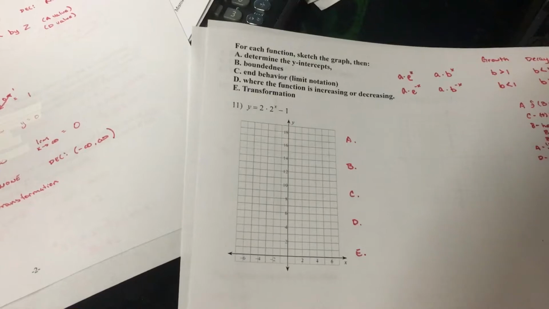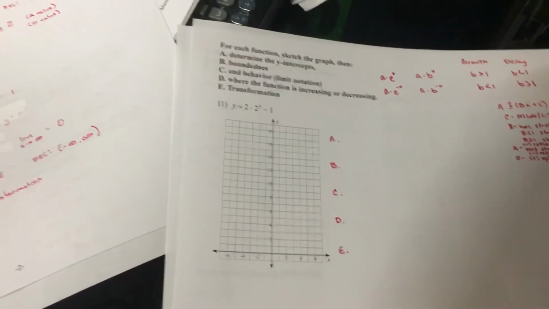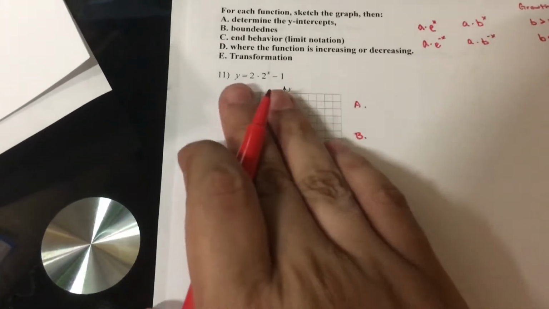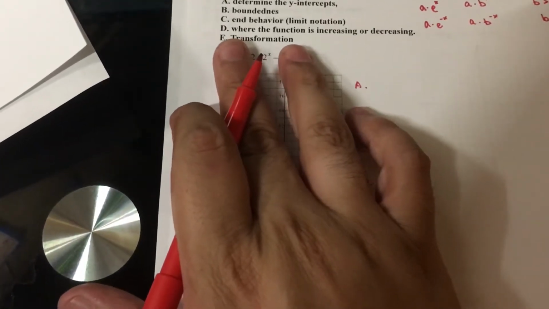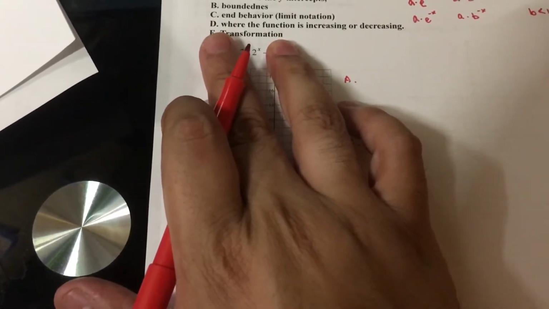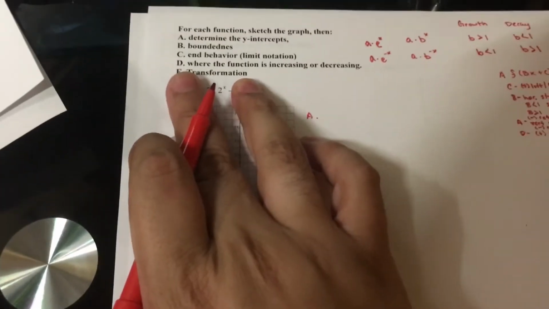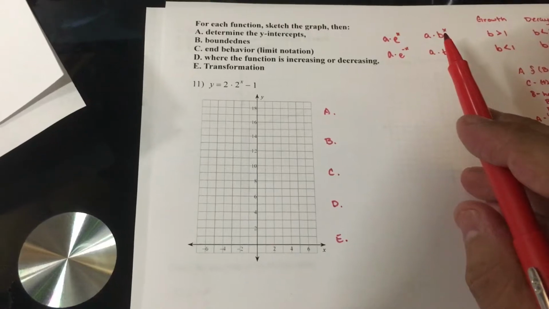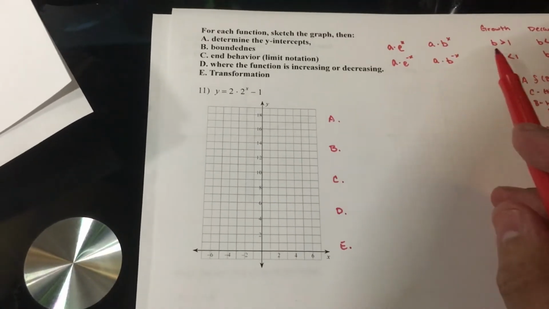Okay, so let's go ahead and break down this problem here. First, let's tell if it's growth or decay. So again, right now, just telling if it's growth or decay. I don't care about these two values, just the 2 to the power of x. So that is a positive exponent, this one right here where my pin's pointing, and the b is greater than 1, so this is a growth function.